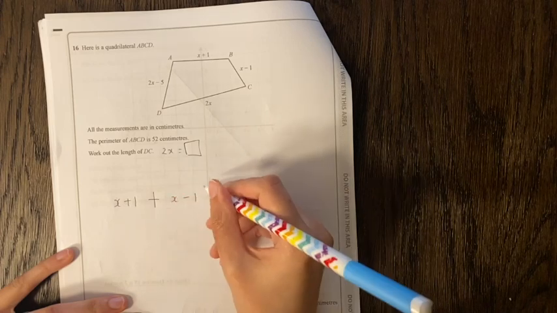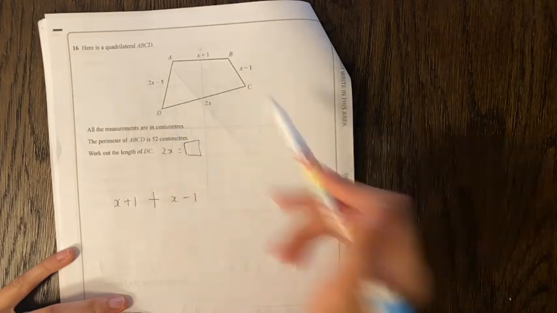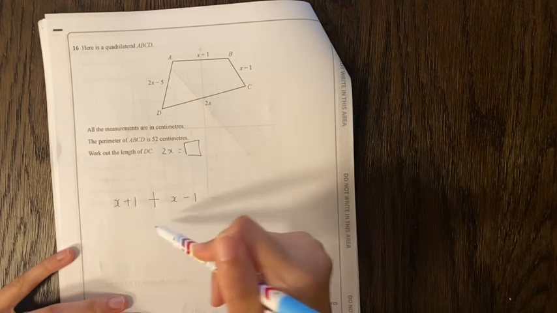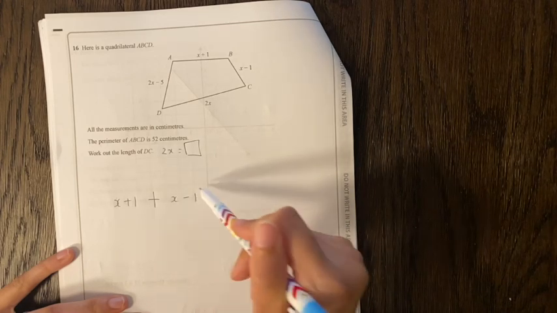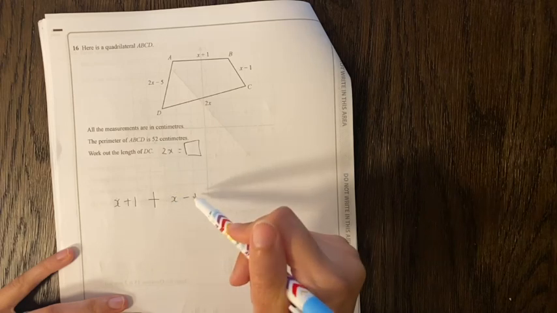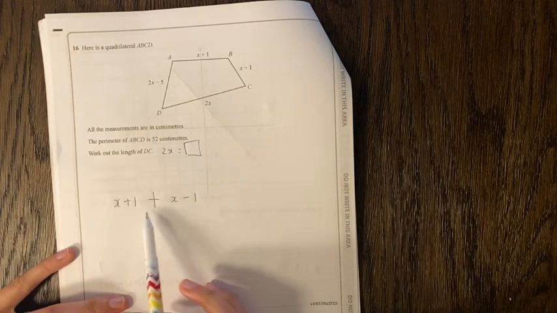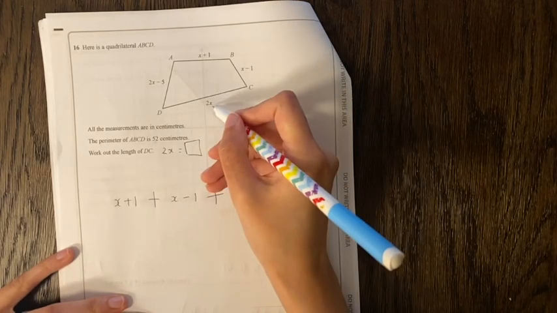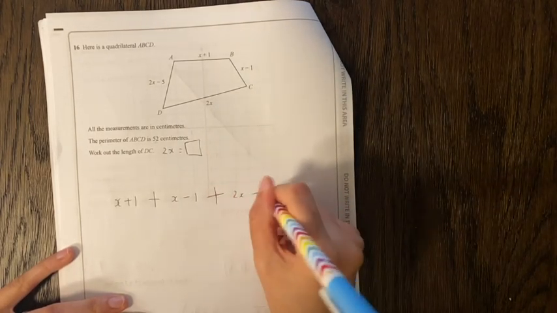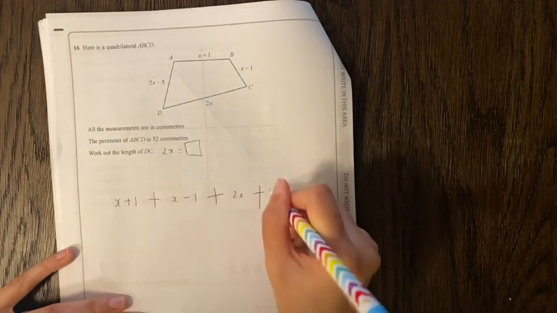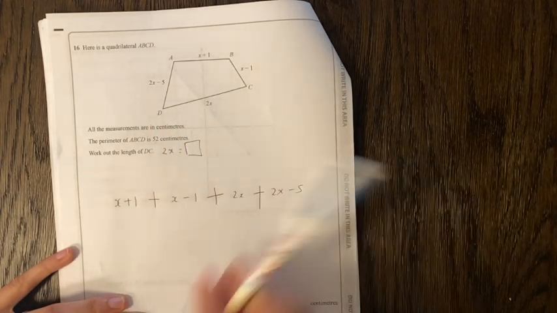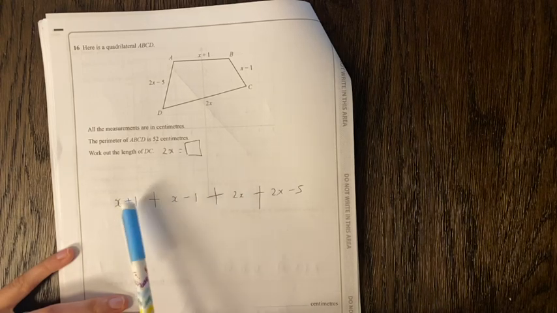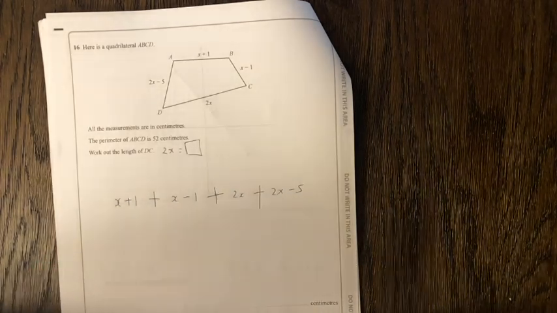I could write it in brackets, but because we're adding, it's not going to change any signs. If it was subtracting, I'd have to put it in brackets, and then a minus and a minus would be a plus, but we don't have that problem because we're adding all the terms together. Now we're up to 2x. And lastly, 2x minus 5. I've purposely written the adds very differently, just to make it clear we've got all the 4 terms. It can help you keep track.